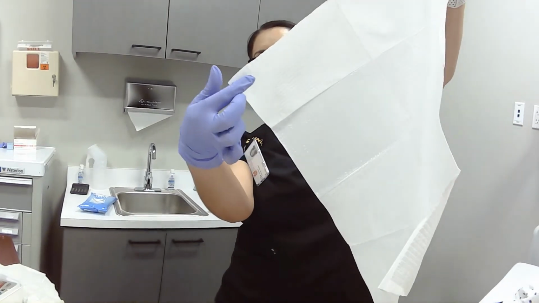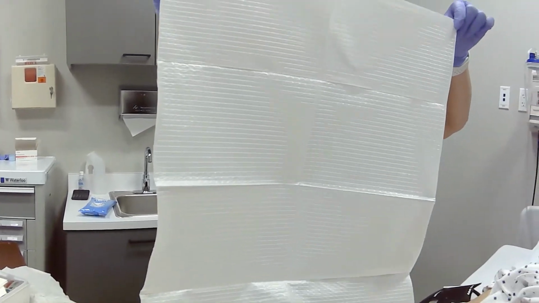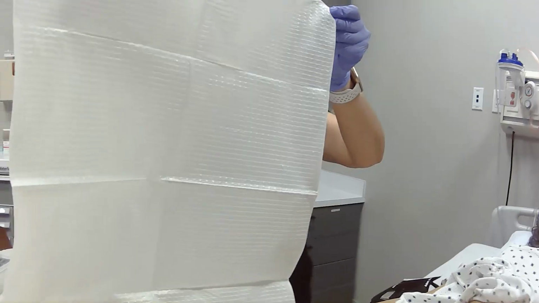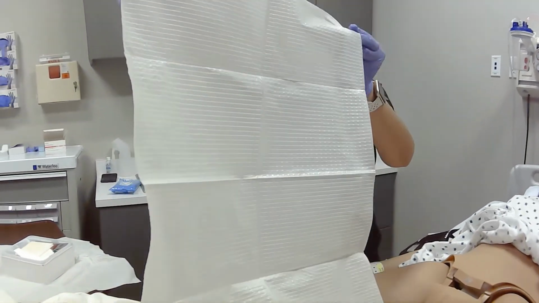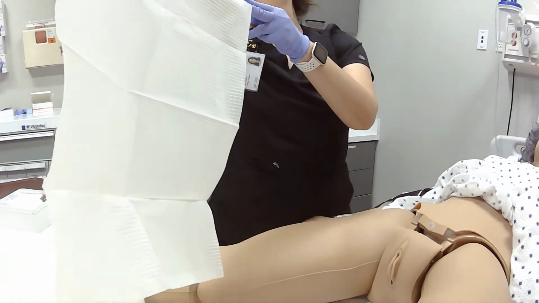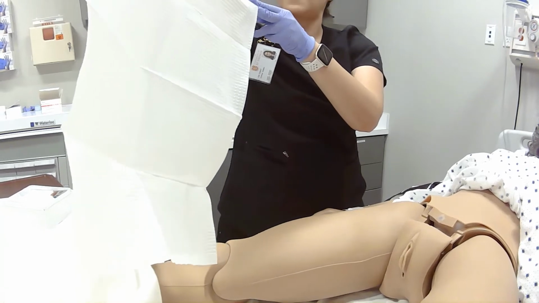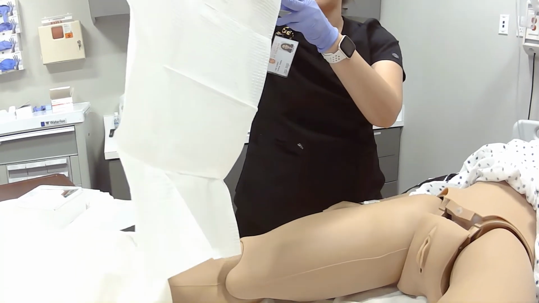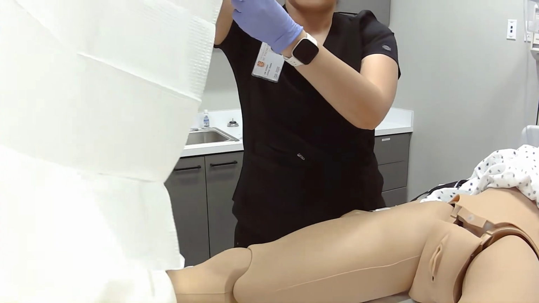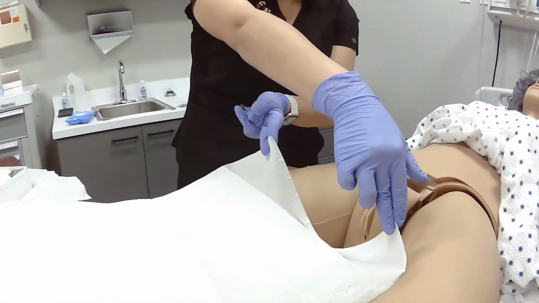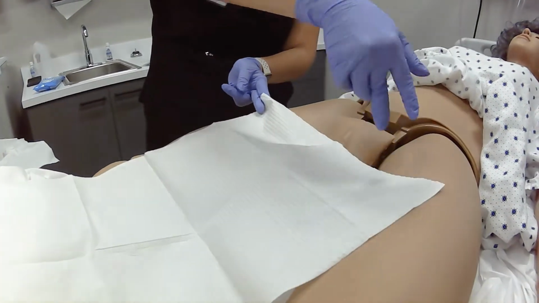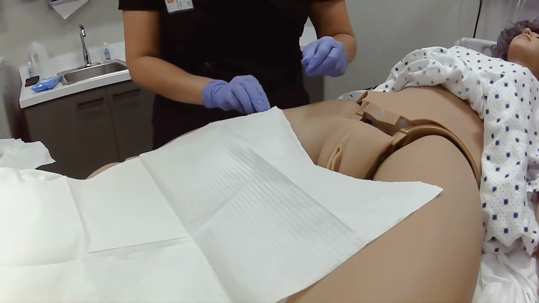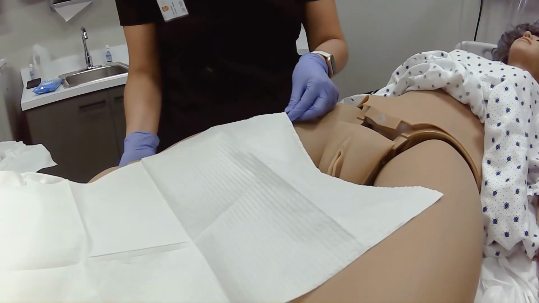Just be very careful not to contaminate. And once I have it stretched out, I also want to make sure that I don't turn my whole back to my sterile field, because if something contaminates it, I would not be able to tell. So then I'm going to lay this down and carefully place it between my patient's legs.